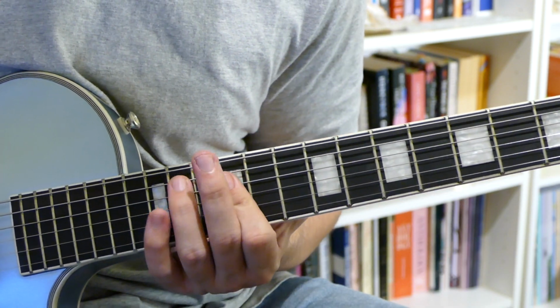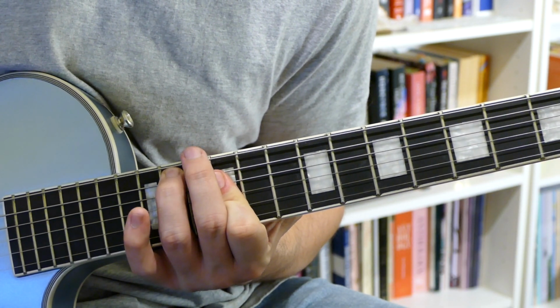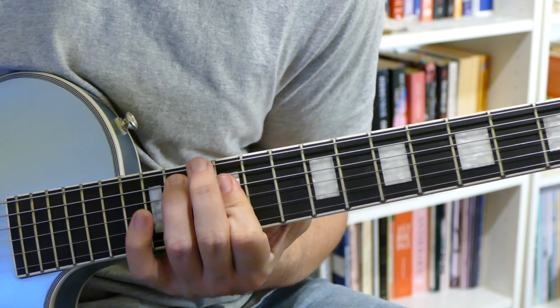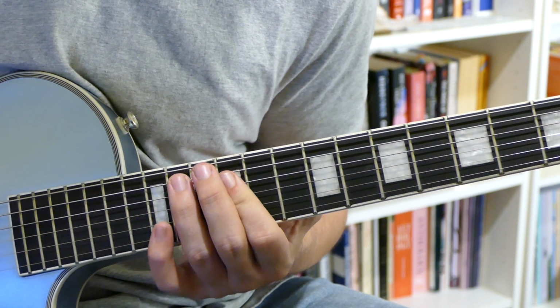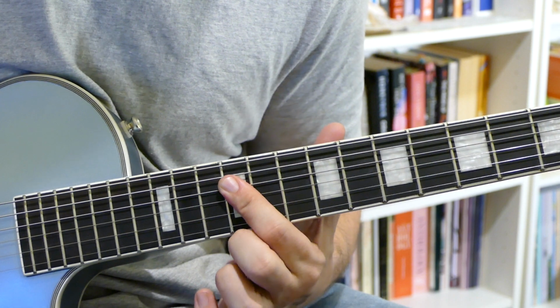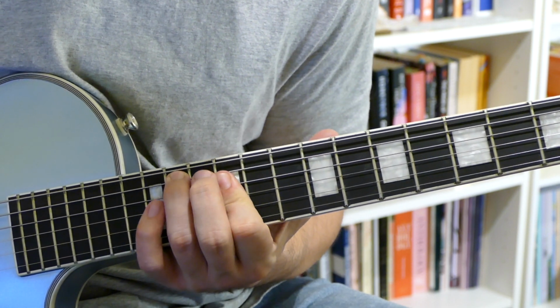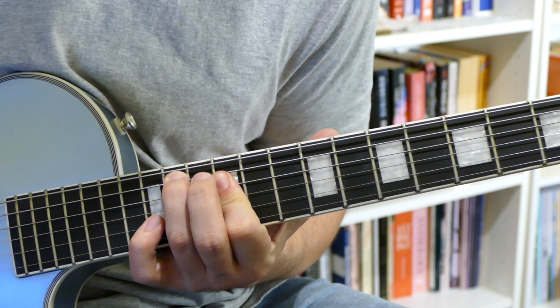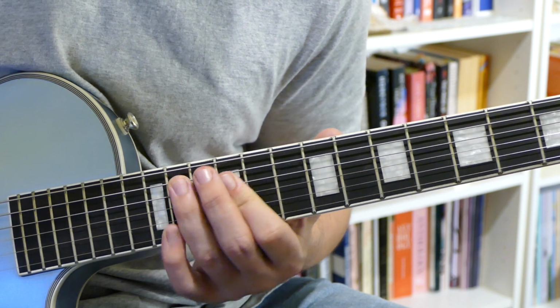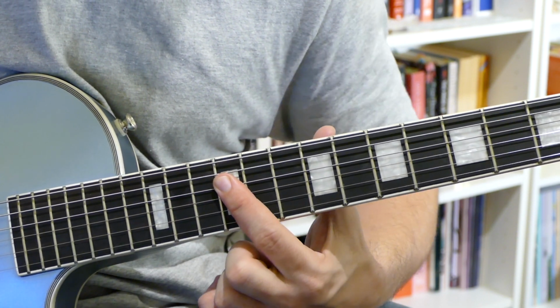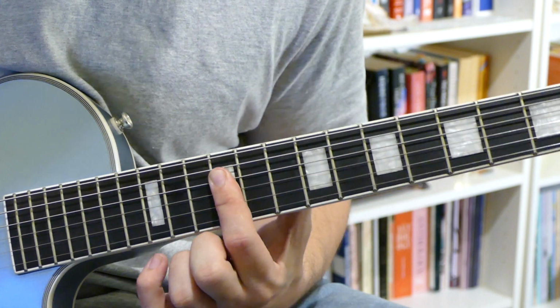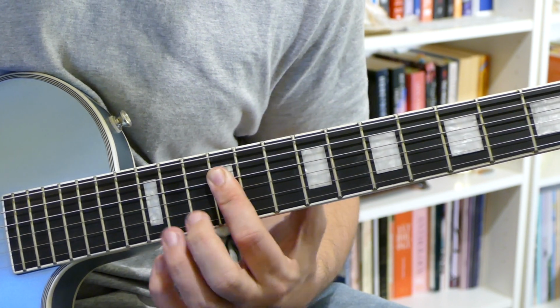The next shape focuses on the A, D, and G strings. It has the 14th fret of the A string, the 12th of the D, and the 12th of the G. Just barring across there with your index finger.